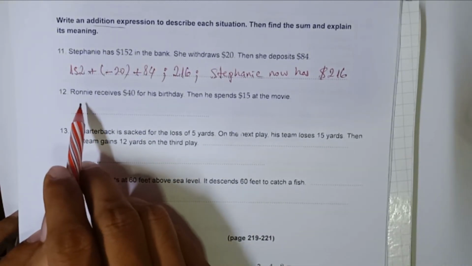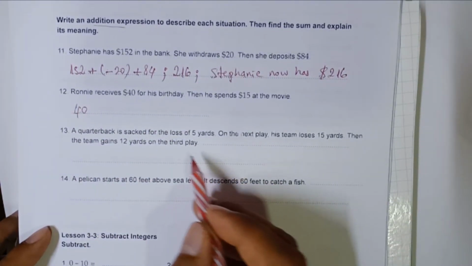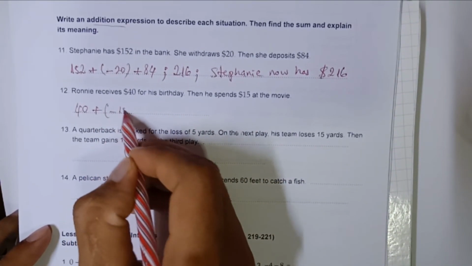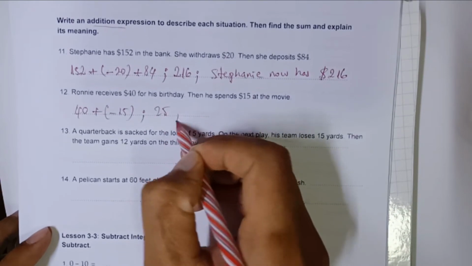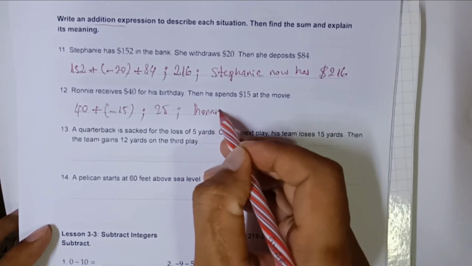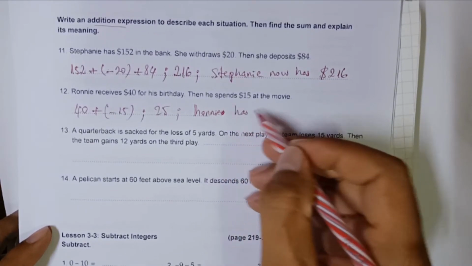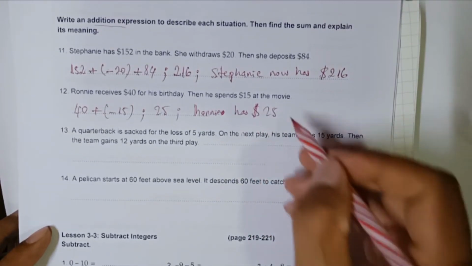Okay, and then for number 12, Ronnie receives $40. Okay, 40, and then plus, now since he's spending, plus negative 15, and find this answer. So you have 40 minus 15, which gives us 25. Now that 25 represents that Ronnie now has $25 left.